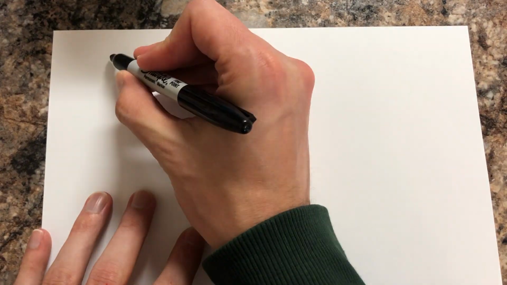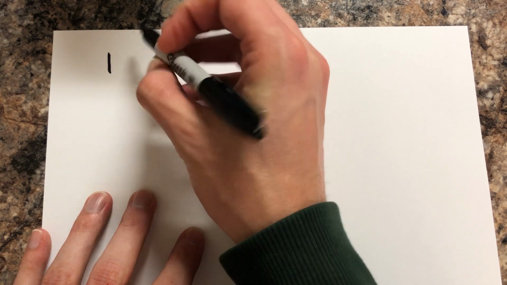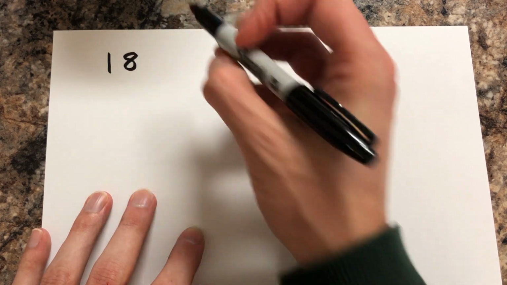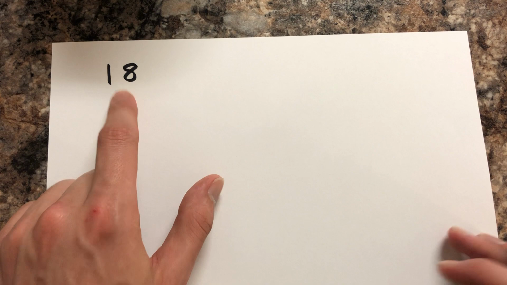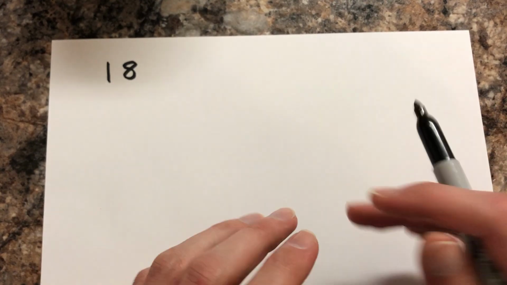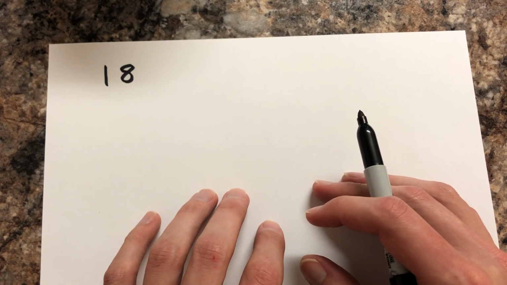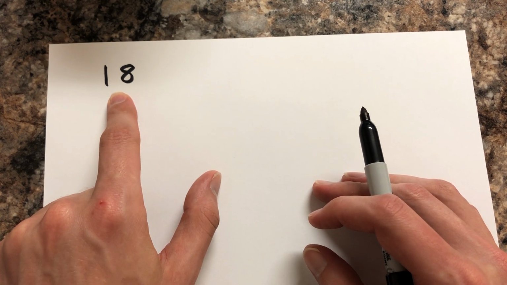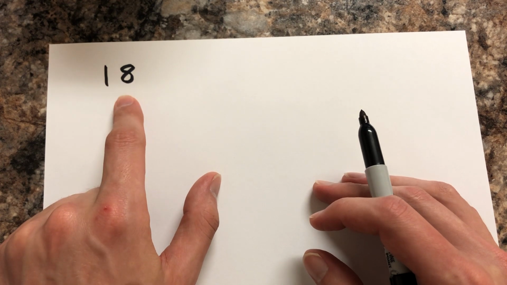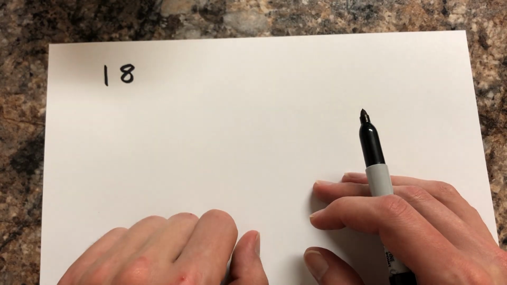And let's suppose on this one, I know there are going to be 18 dots. Let's say I've got 18 cookies, and I know I want to give each person 2 cookies.